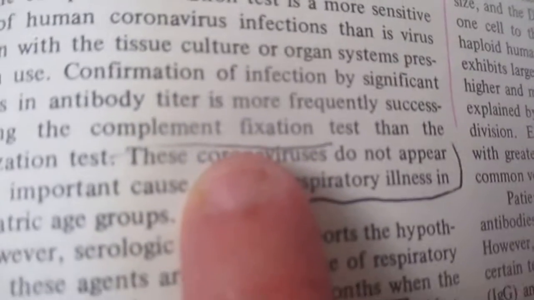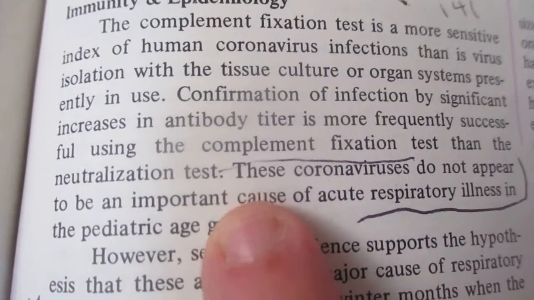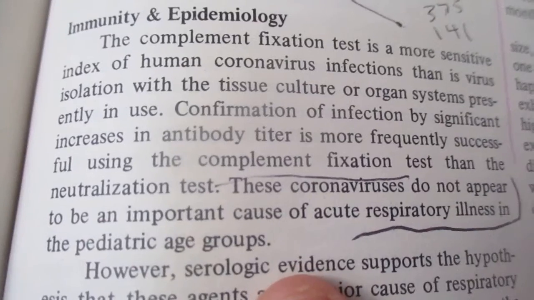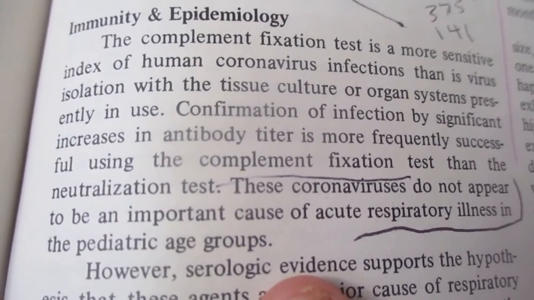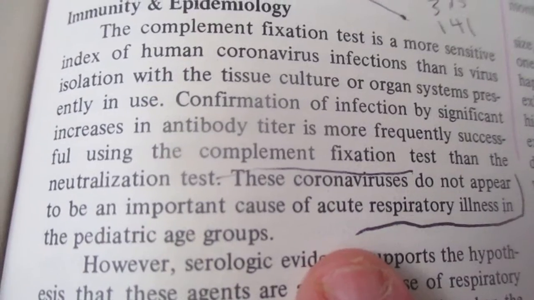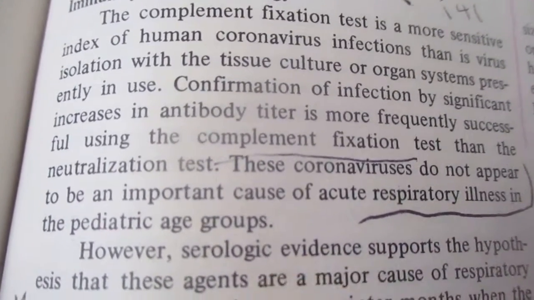Confirmation of infection by significant increases in antibody titer is more frequently used. And as these coronaviruses do not appear to be an important cause of acute respiratory illness in the pediatric age groups.